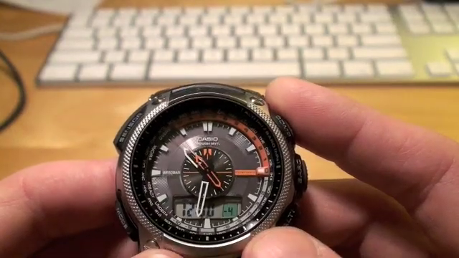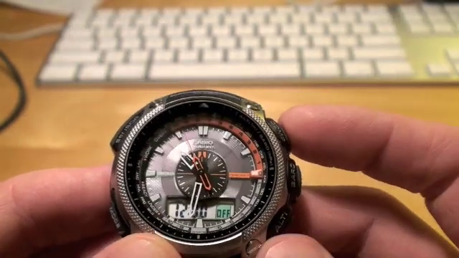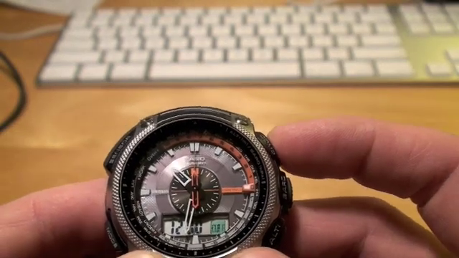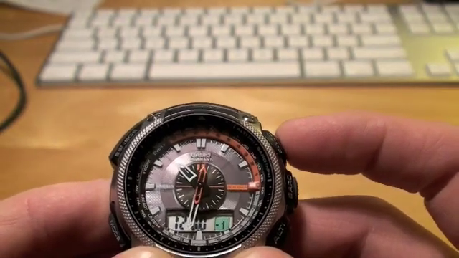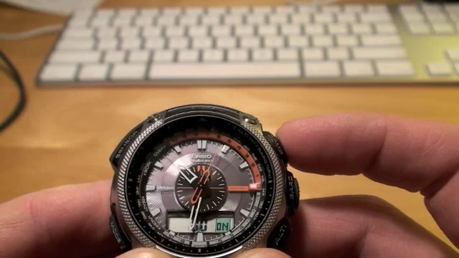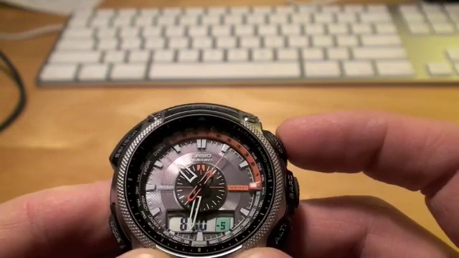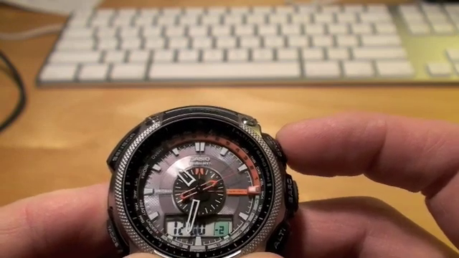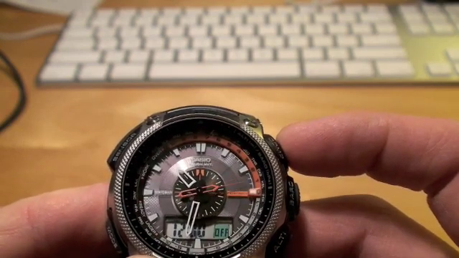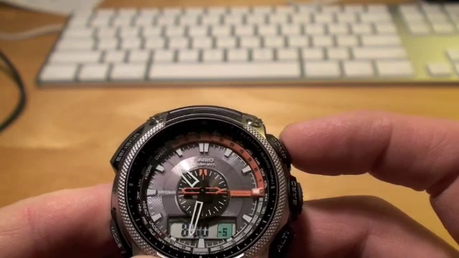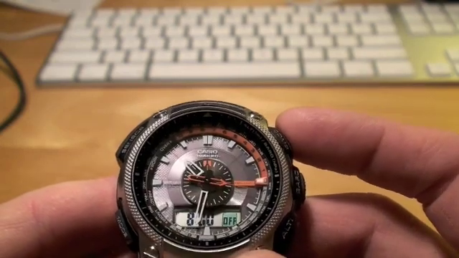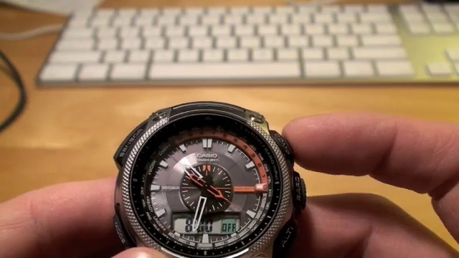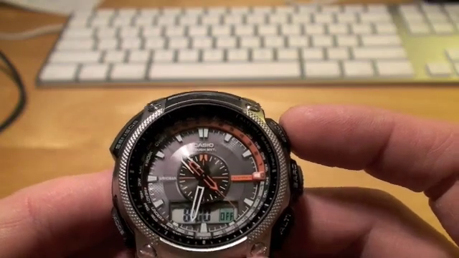The alarm, like most of the recent Casios, it does have 5 alarms plus the time signal. So here's the third alarm, second alarm, first alarm. There's a hourly chime. And this is the 5th one. One thing that this doesn't have that a lot of Casios have now is a snooze alarm. So it does not have the snooze feature. So when you go in there to set the alarm, you can really only set the time. You can't set the date, and you can't set it to be a snooze alarm like some.